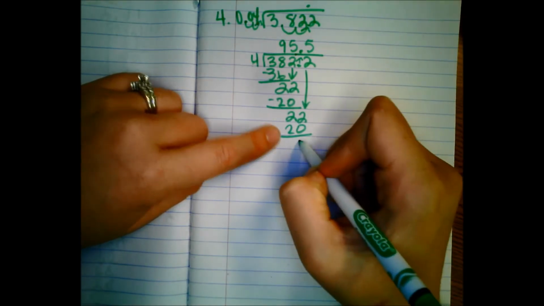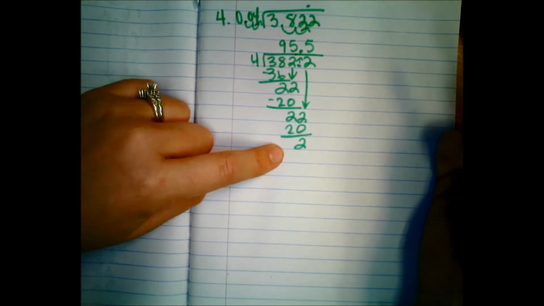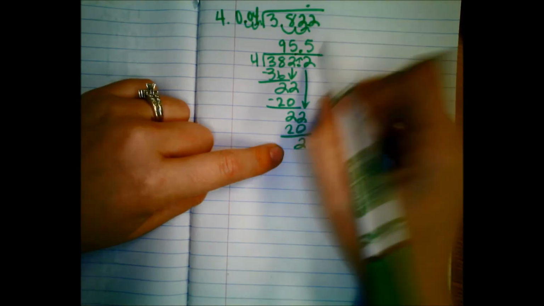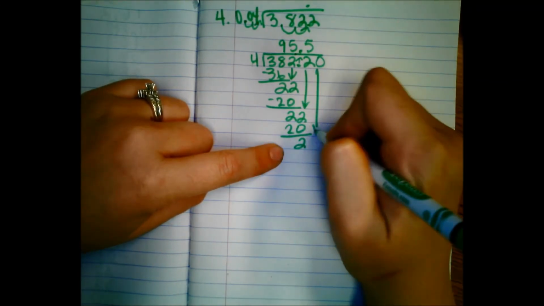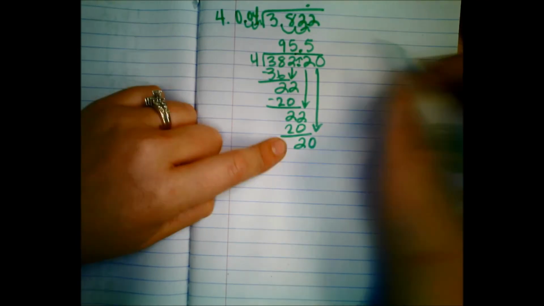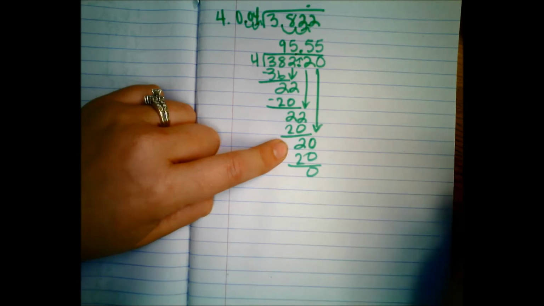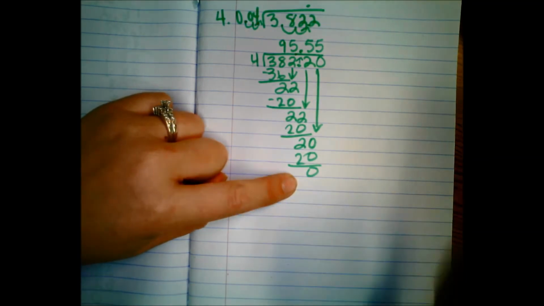Now, it looks like it's going to be the same thing again, but I don't have another 2 to pull down. But what I can do is attach a 0 and pull it down. 4 can go into 20 5 times evenly. So that's where we end it since we have a 0.